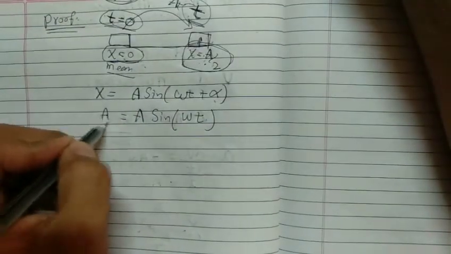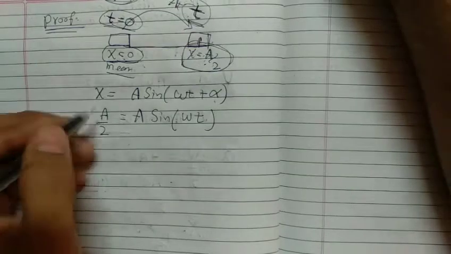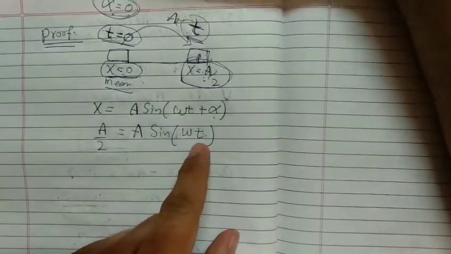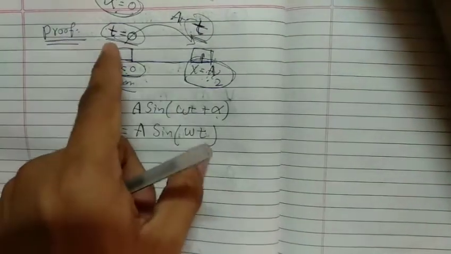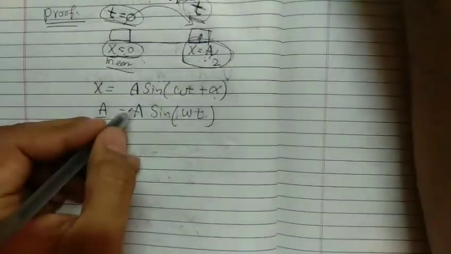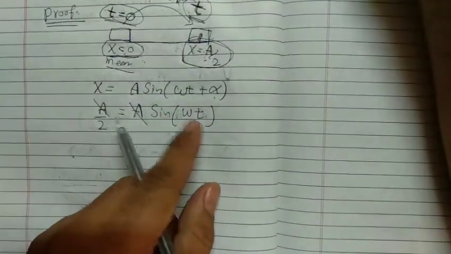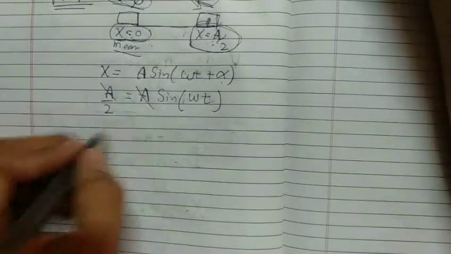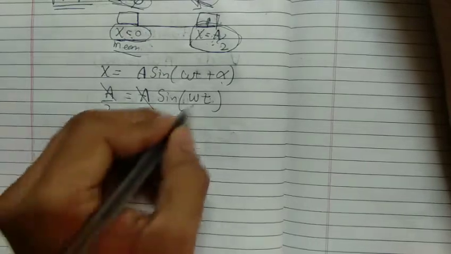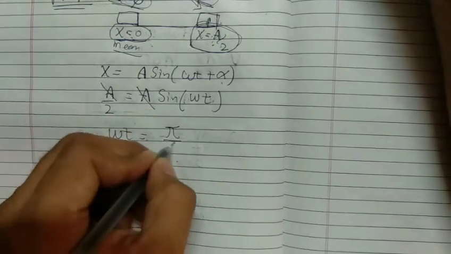So x I will put a by 2. If you put x equal to a by 2, this small t is the time from 0 to t, the time taken to go from here to here. So cancel the a. Sin(omega t) is equal to 1 upon 2. You know that sin of 30 degrees is 1 upon 2, right? So omega t must be 30 degrees, 30 degrees in the sense of pi by 6. So omega t must be pi by 6.